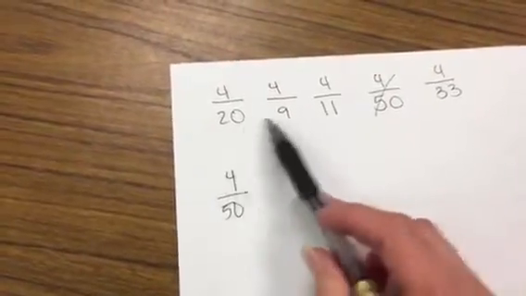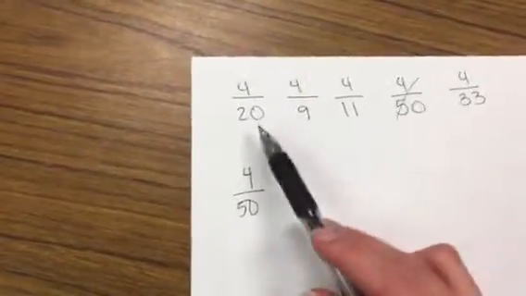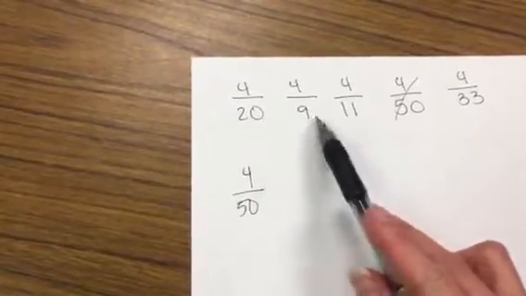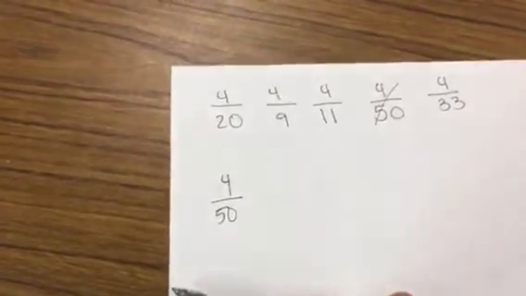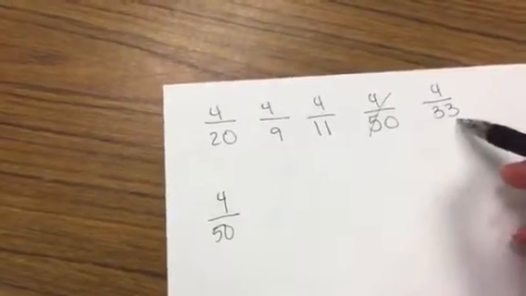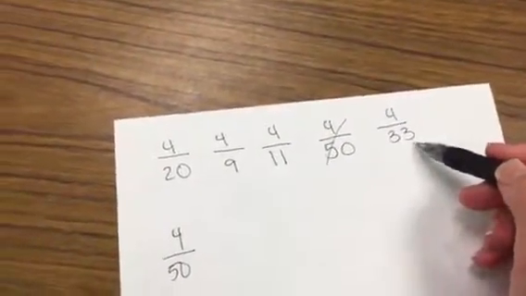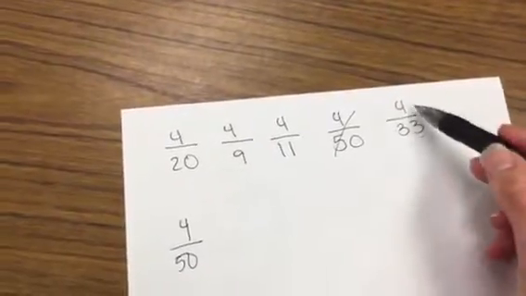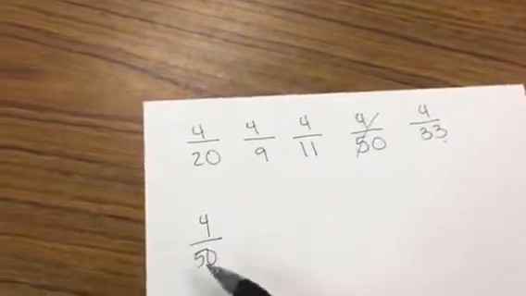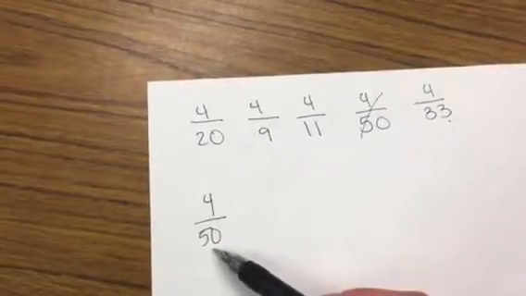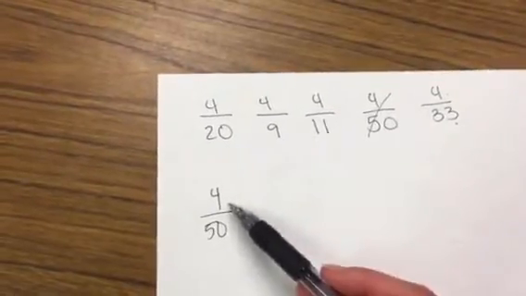Now, next, if you look at these, we have our denominators, 20, 9, 11, and 33. So I want us to look now at 33. This means our whole was split into 33 pieces, and we have 4 of them. Think back to this one. Our whole was split into 50 pieces, our pan of brownies, and we have 4 of them.